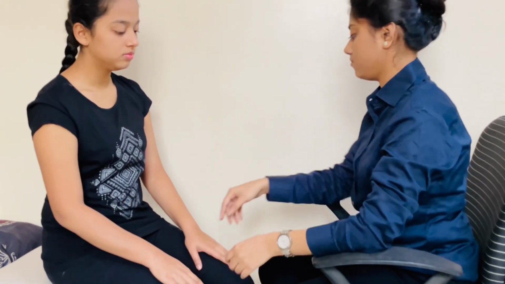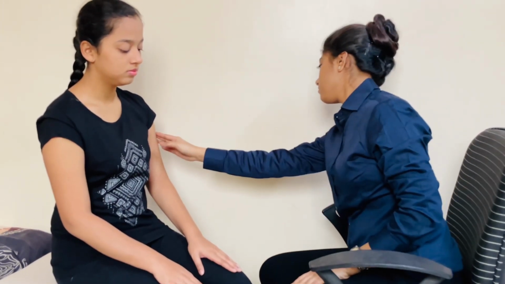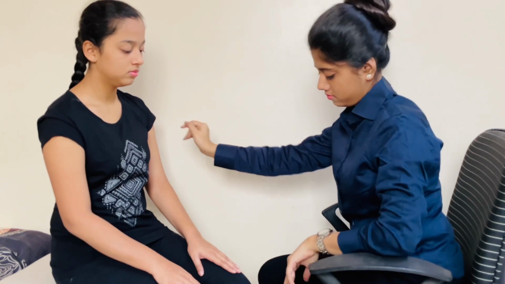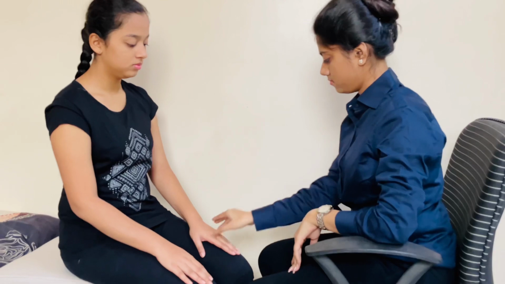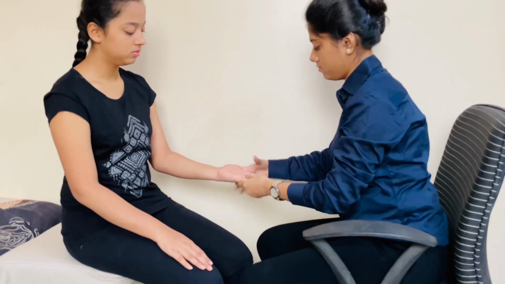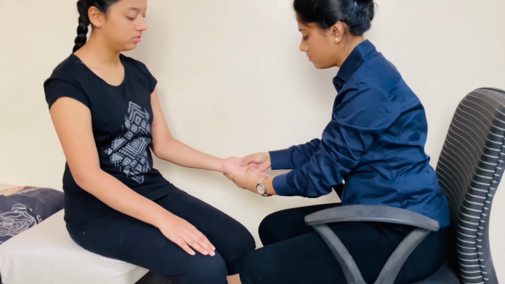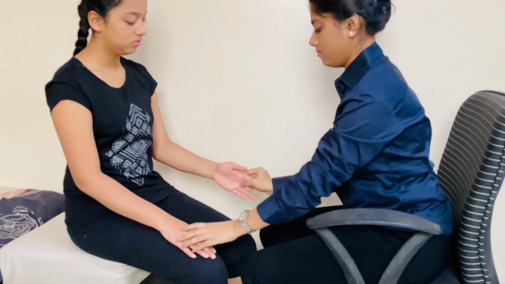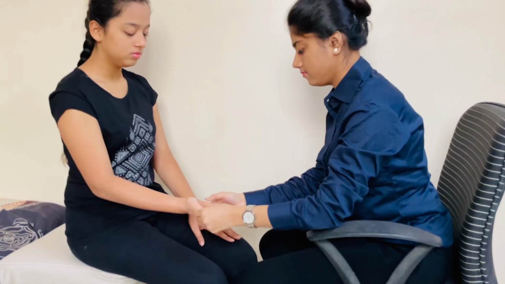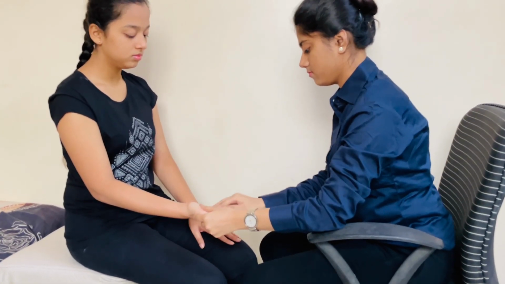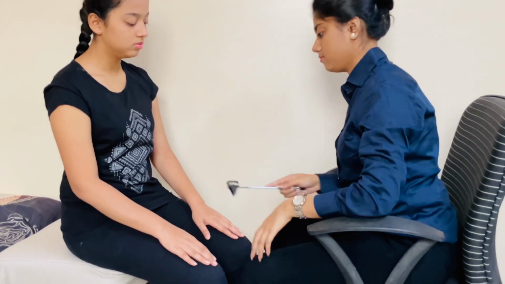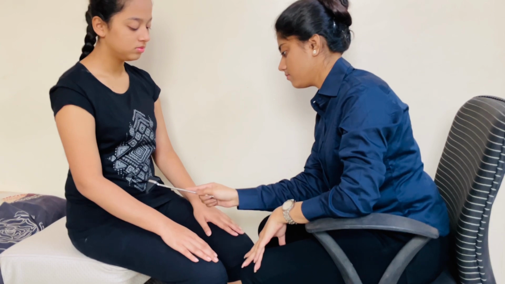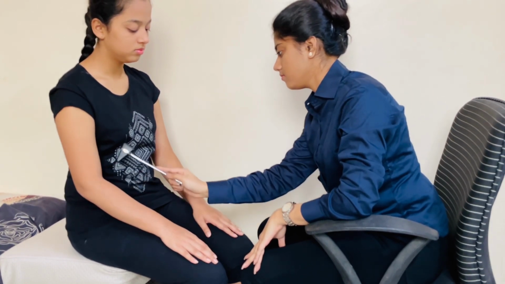When inspecting for atrophy, pay particular attention to the hands and shoulders. Inspect the thenar and hypothenar eminences of the hands. Look for atrophy. Inspect for fasciculations. If absent, tap on the muscle with the reflex hammer, which stimulates them.